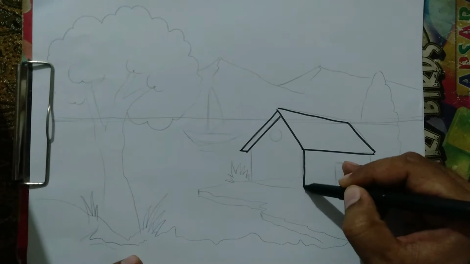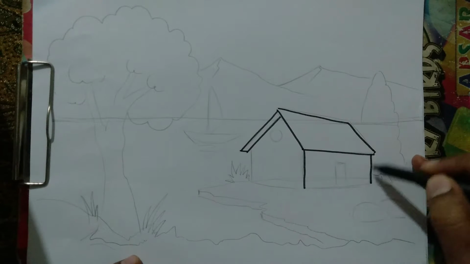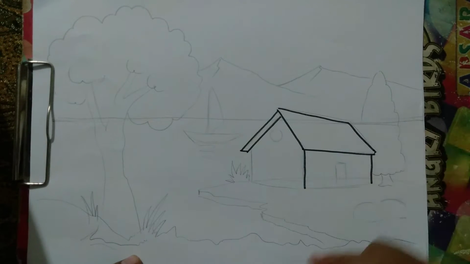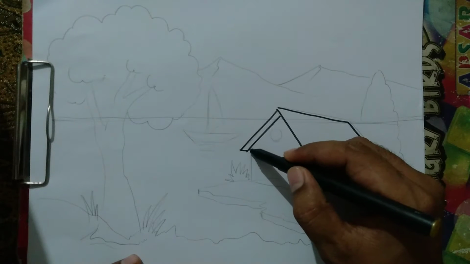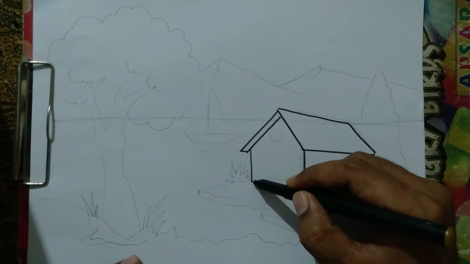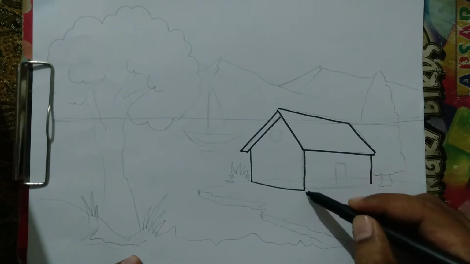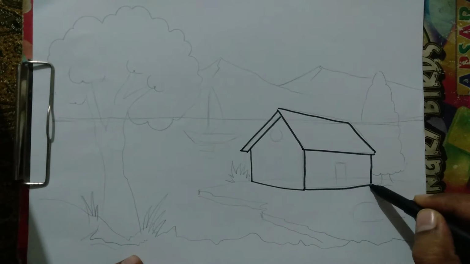Like single stretch, don't repeat the line again and again; it must be like one stroke, a fine line you have to draw. First start drawing from the house.